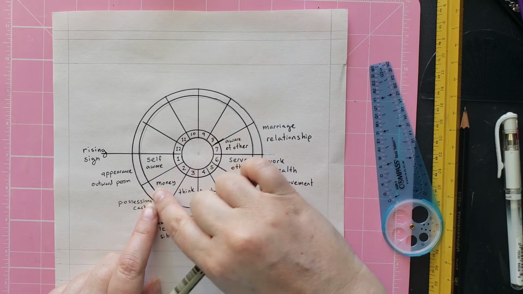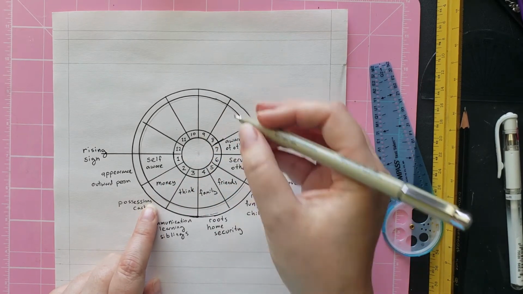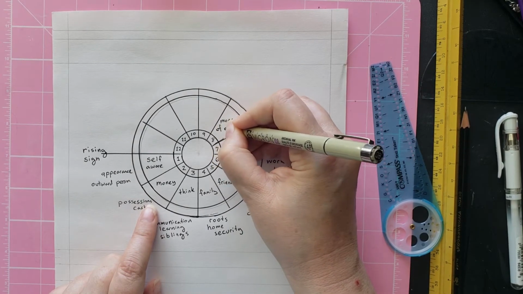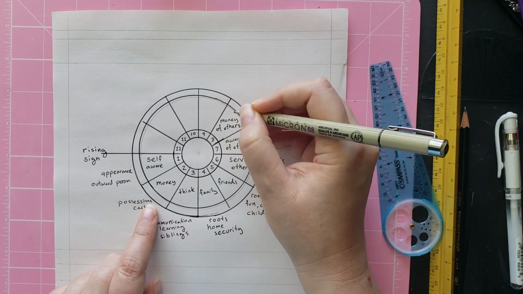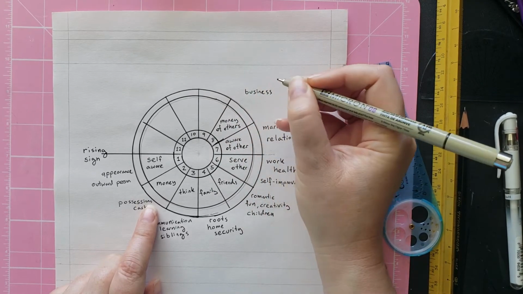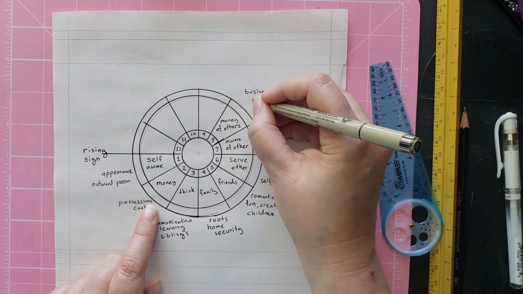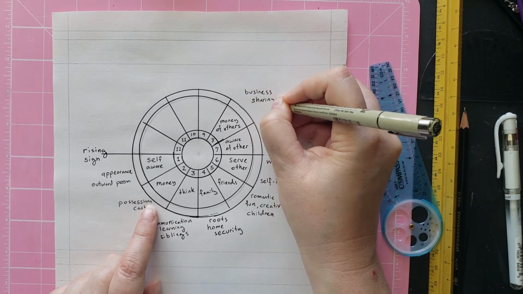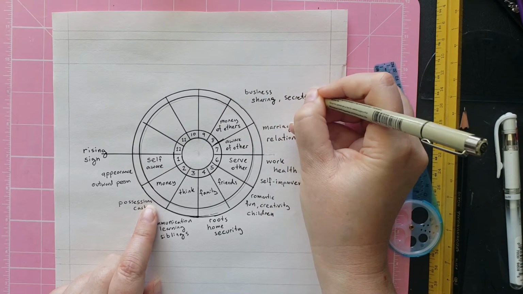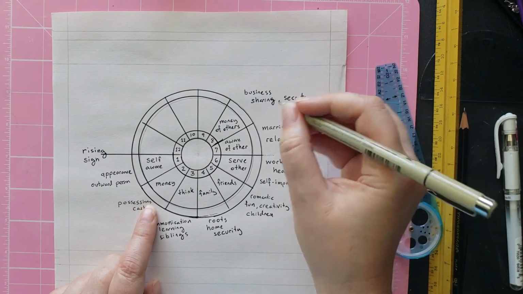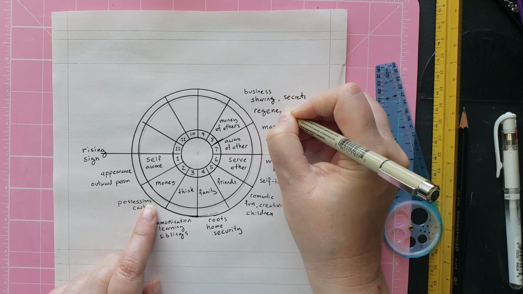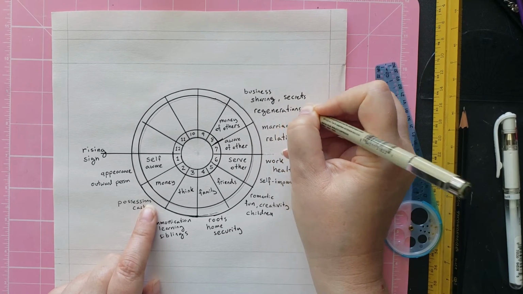And then across from money, we have other people's money or money of others. And you wonder, well, how does that relate to me? It could be your business, right? Because you're handling other people's money. It could be sharing. It could be your secrets. I'm not saying sharing secrets, but like your company secrets. And it's also not really dying, but regeneration. Things starting and changing.